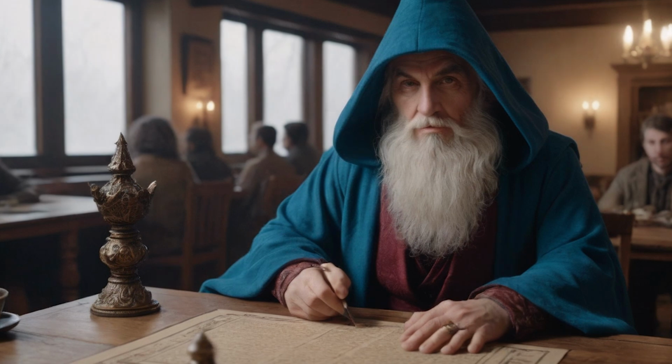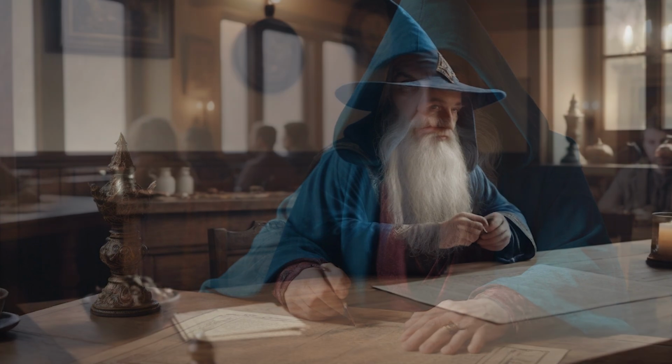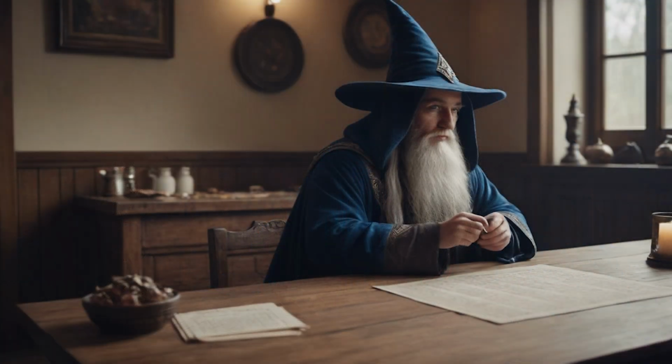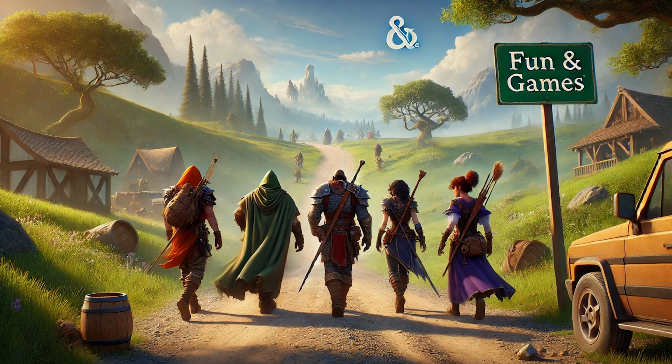As the Dungeon Master, it's your role to ensure that all players feel their needs are met fairly. Consistency in your decisions builds trust and helps prevent future conflicts. If you set a precedent, stick to it, and make sure all players know that you're committed to fairness.